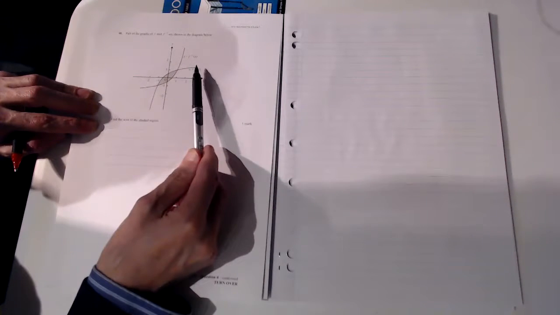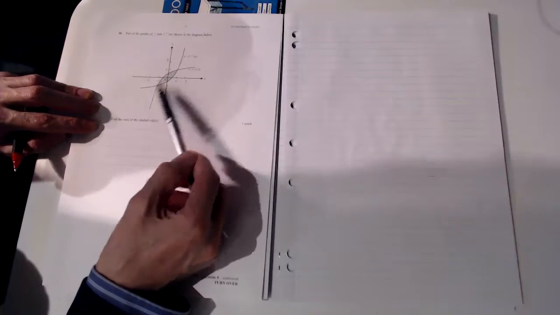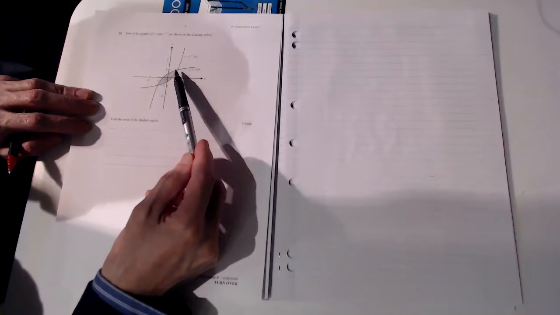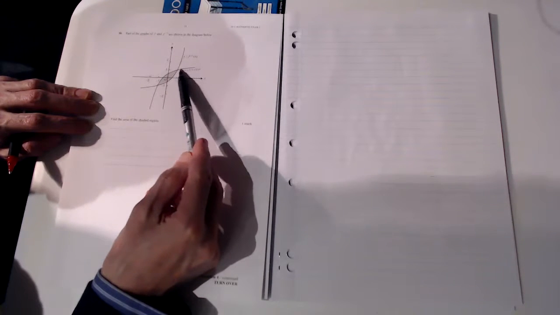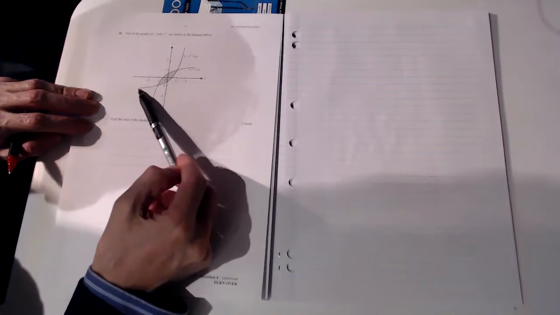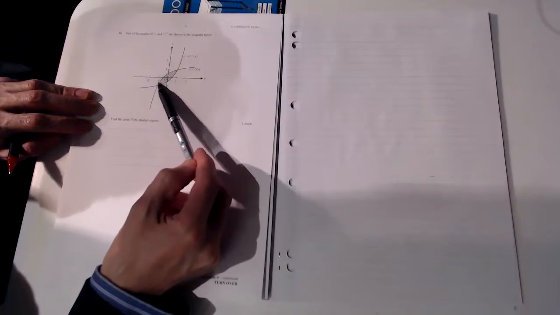If you reflect the f curve into the line y equals x, you will get that inverse f curve there. Now, they show a shaded area between the original f curve and the inverse f curve. Find the area of the shaded region. They want you to find that shaded region there.